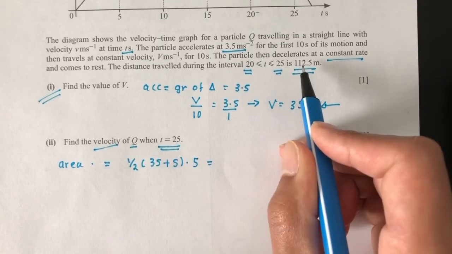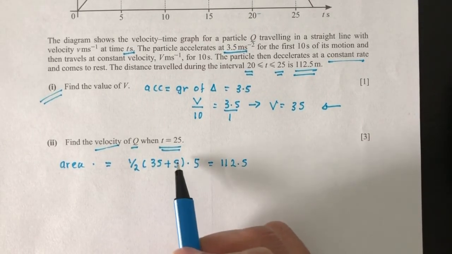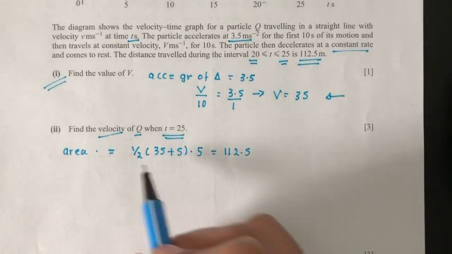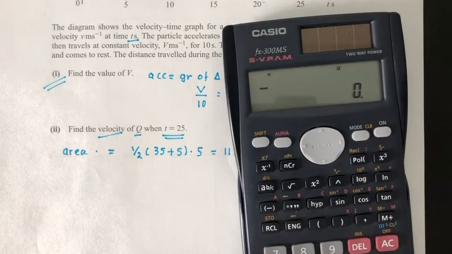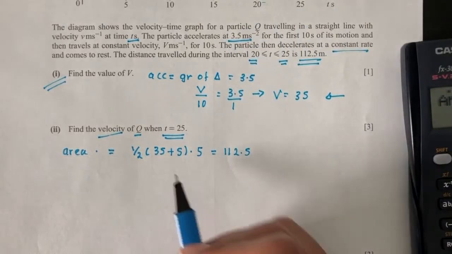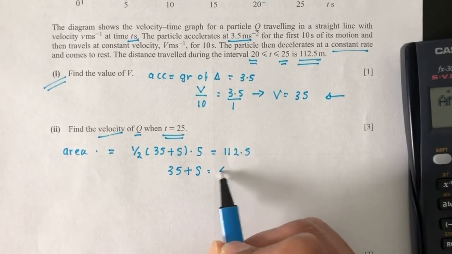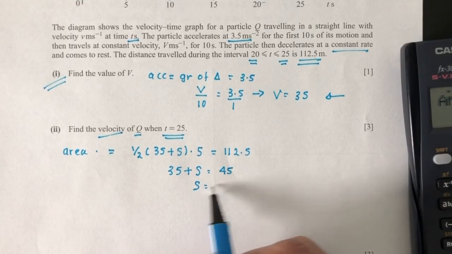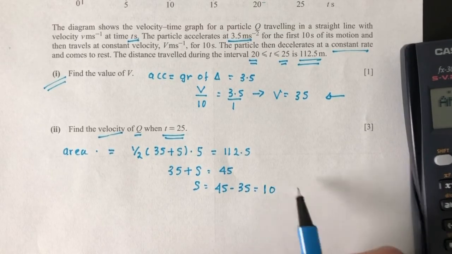It is equal to 112.5. Now we have to find the value of S. So we send this one over here and divide by 5. So 112.5 times 2 divided by 5, that will be 45. So 35 plus S equal to 45. So S will be 45 minus 35, which is 10.